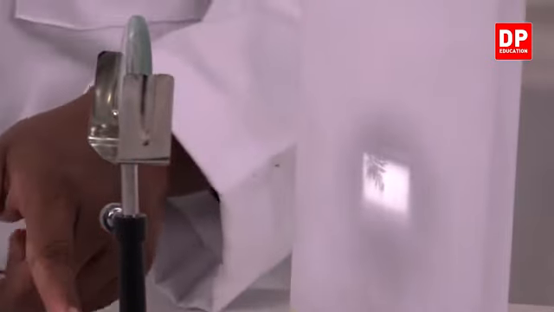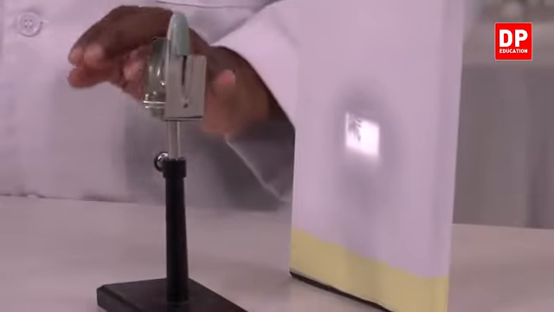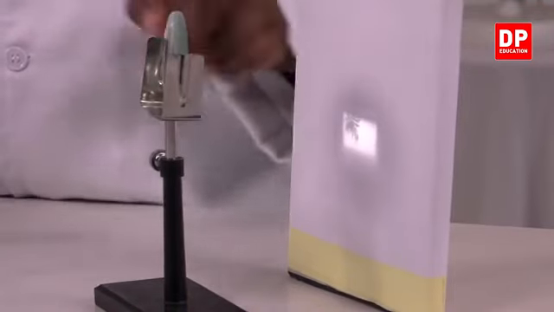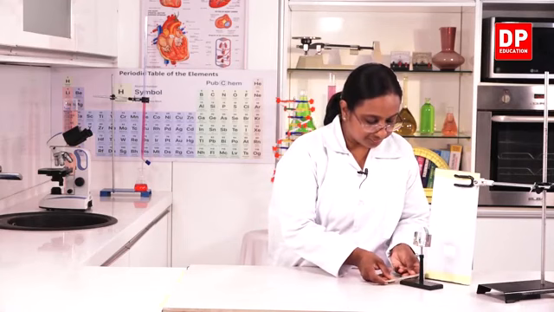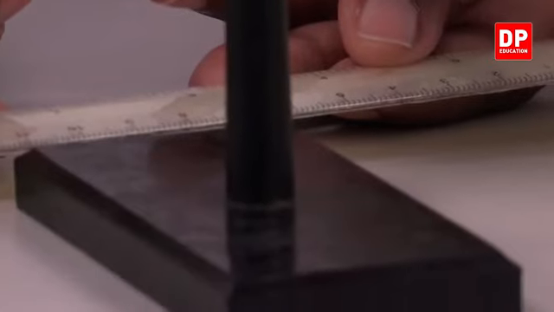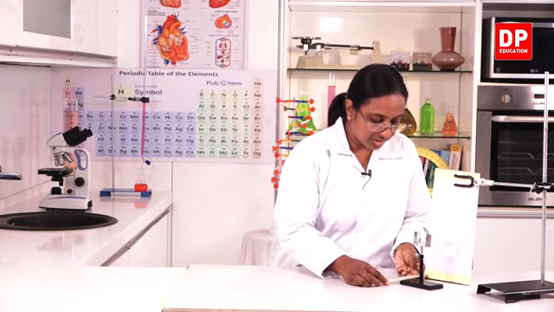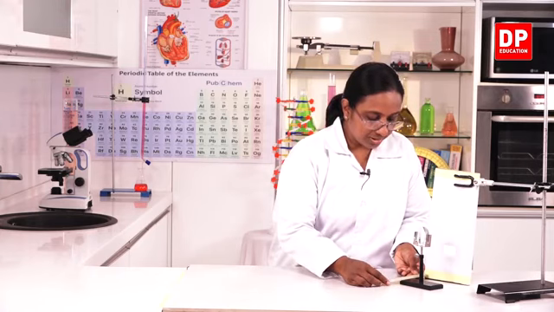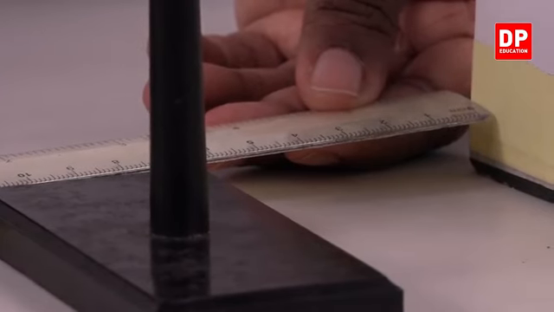And here on this stand I have points marked here and here so that it's easy for us to measure the length between the lens and the screen. So now what I am going to do is I will measure first. It is about 8.8. So here you can see this is the marked point. So when I hold the ruler you can see it is about 8.8 centimeters between the screen and the biconvex lens. So that is the focal length of this biconvex lens.